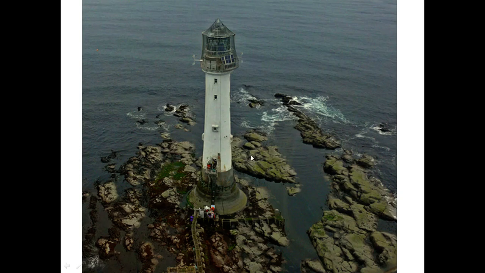This particular lighthouse, the Bell Rock, is underwater for 6 months of the year. So they had to build the lighthouse in 6 months. This is before there was any kind of automated power, no cranes or anything like that, just men and horses and boats.